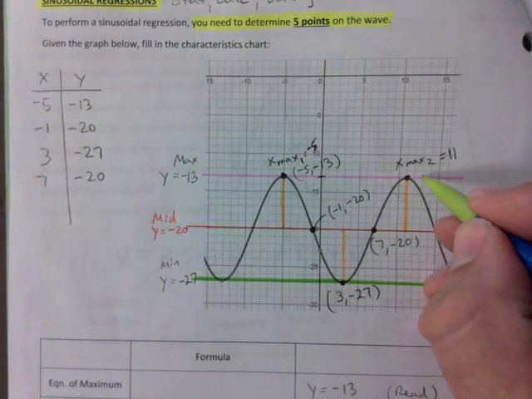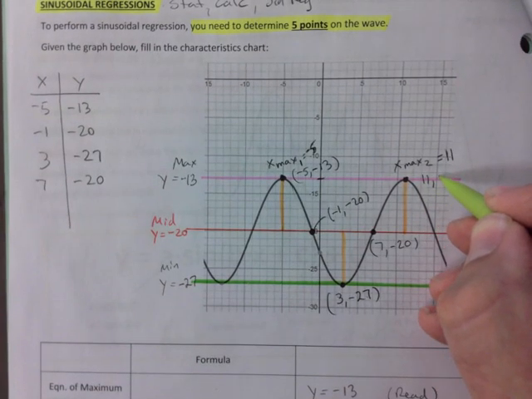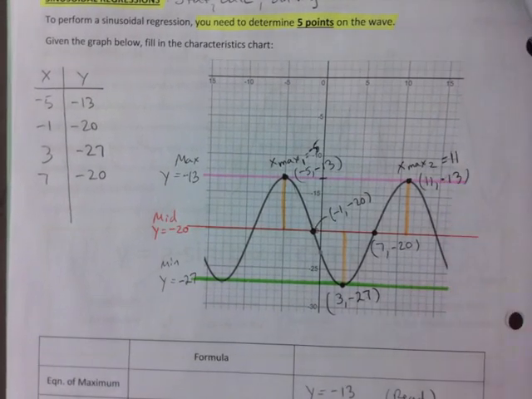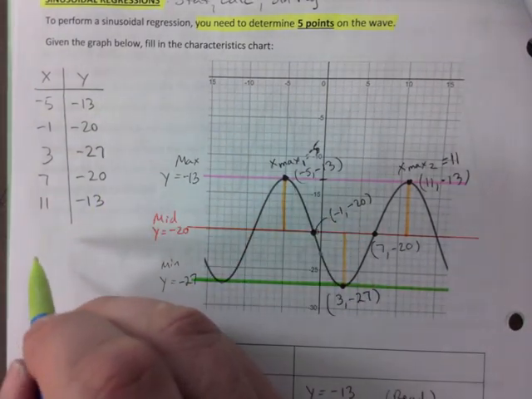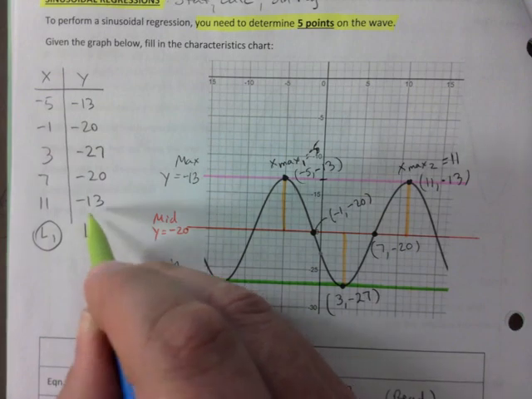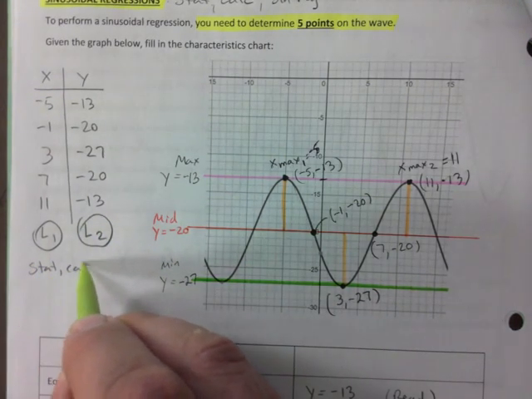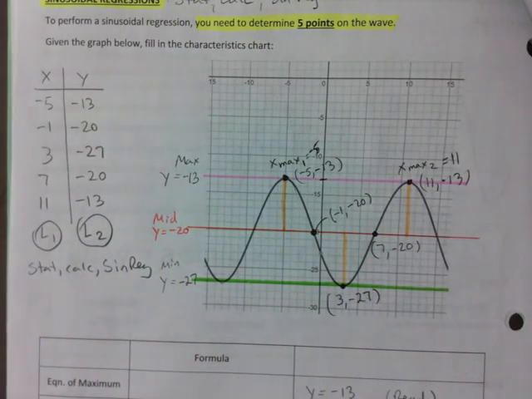And then one more up top here. That one is 11, negative 13. So you put this down, 11, negative 13. You type this into L1, type this into L2, stat, calc, sine reg, and let's come up with our equation.